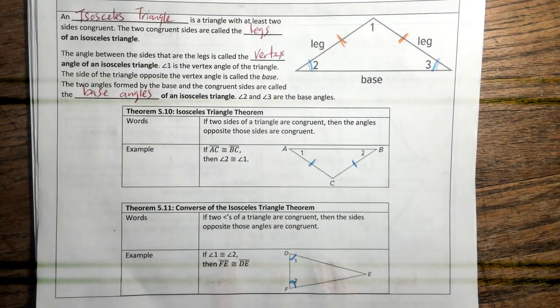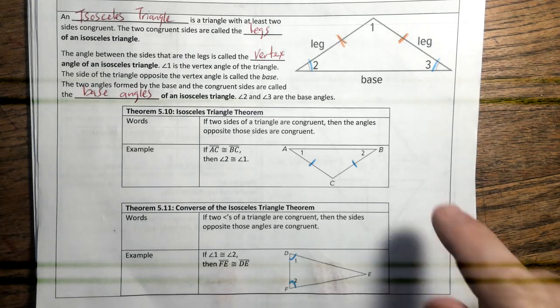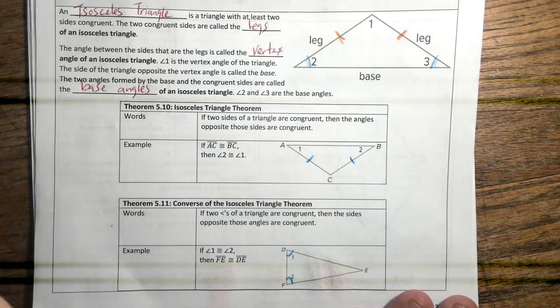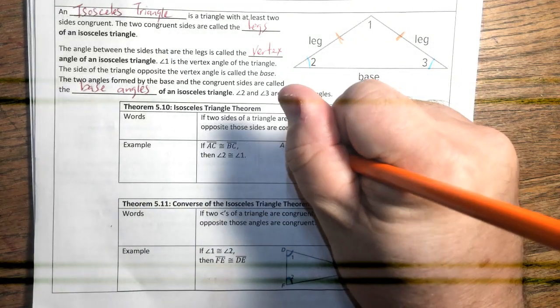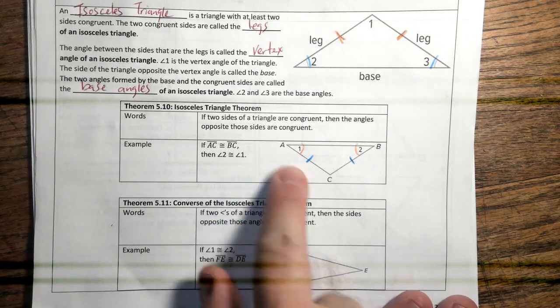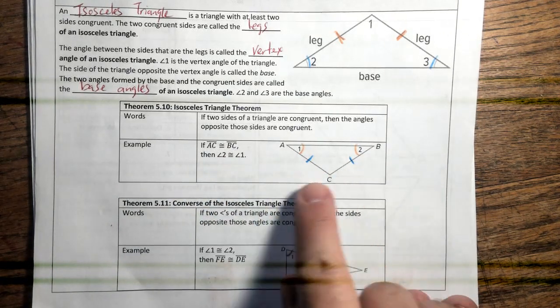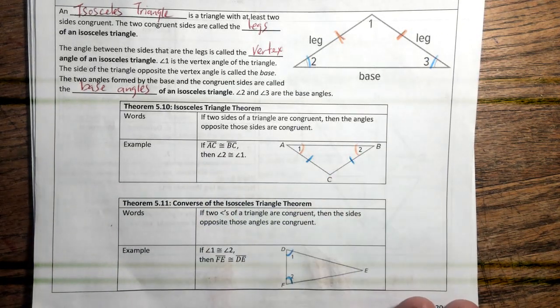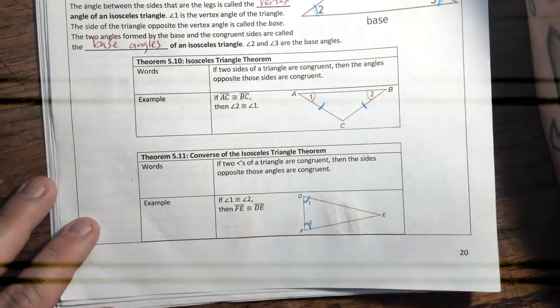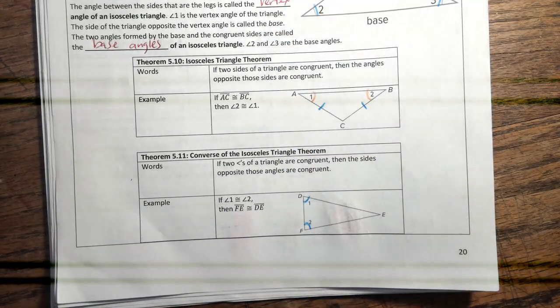So, Theorem 5.10, isosceles triangle theorem. If two sides of a triangle are congruent, then the angles opposite those sides are congruent. So, this guy would be congruent to this guy. It says if AC is congruent to BC, then angle 1 and angle 2 would be congruent. Let's move down just a little. Theorem 5.11, the converse of the isosceles triangle theorem.